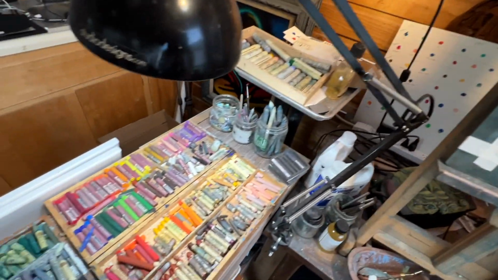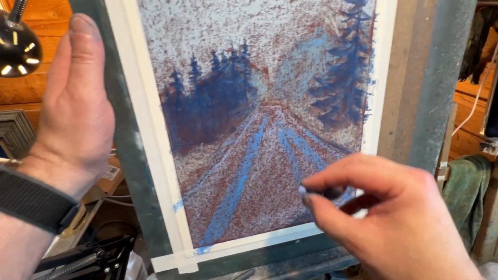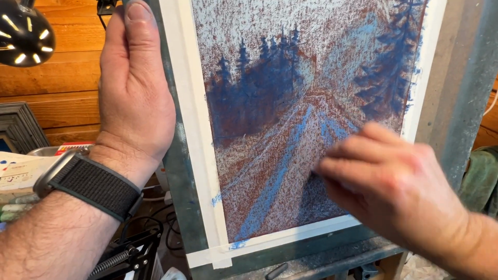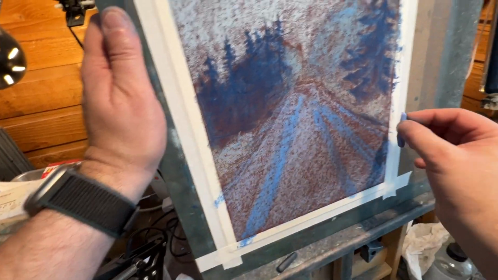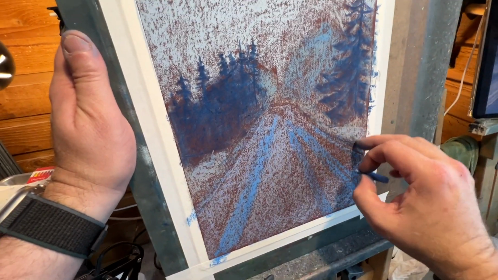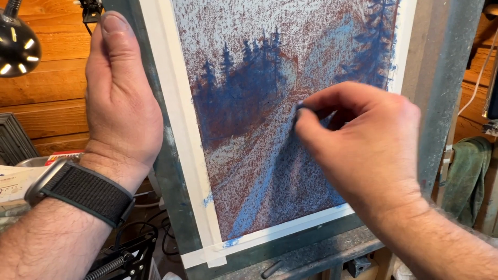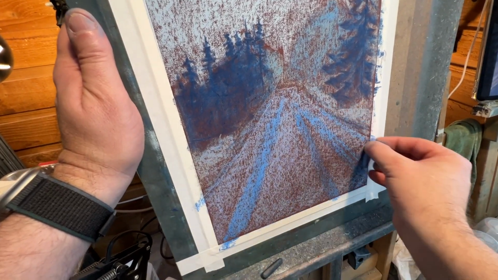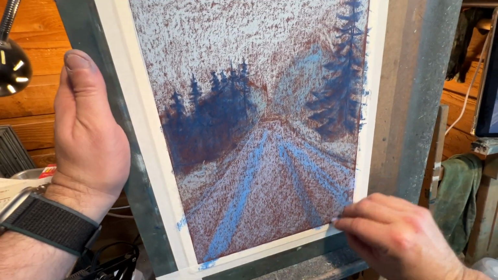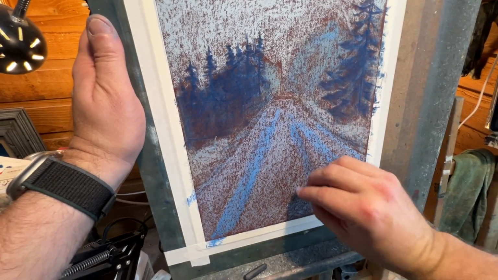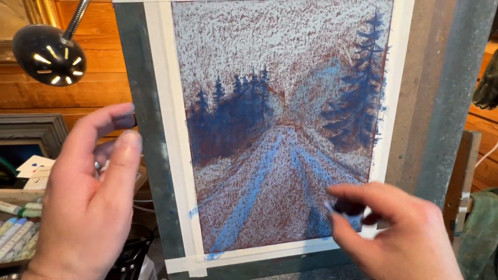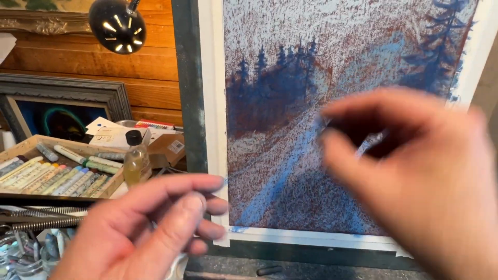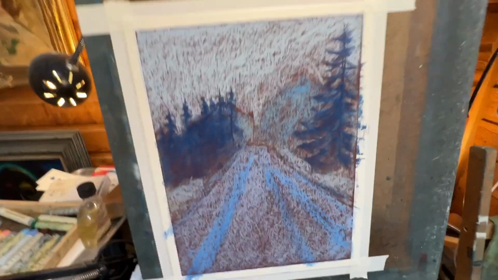Okay, so let's kind of go back to the snowy road again, and again just add another layer, just the whole thing. Okay, now we have some bushes here, and I'll not worry about the details of those right now. Really just cover the paper up, and there. Okay, that's pretty good. Let's take a look at it now. So I haven't blended anything.